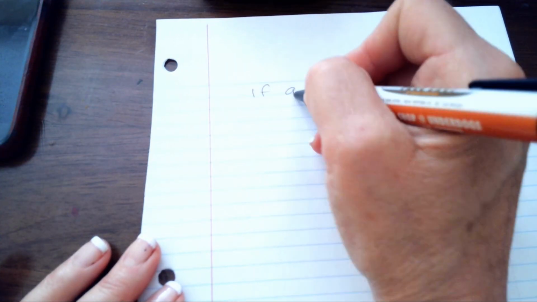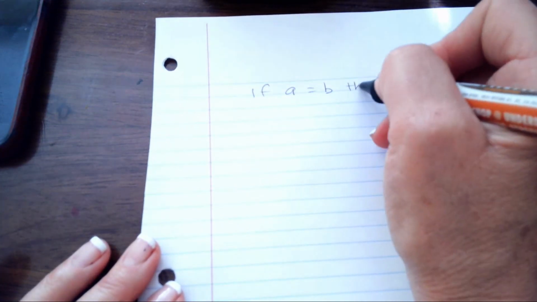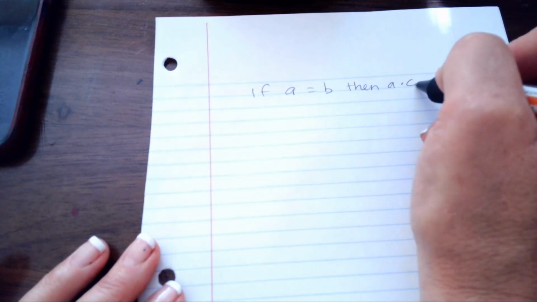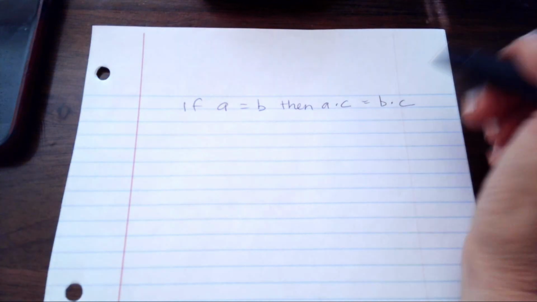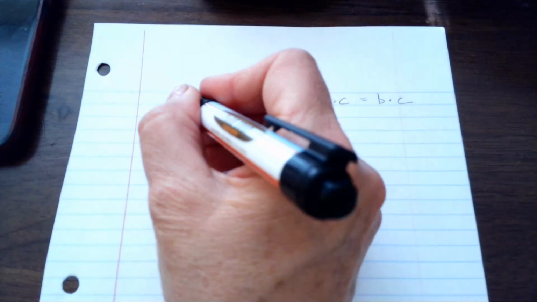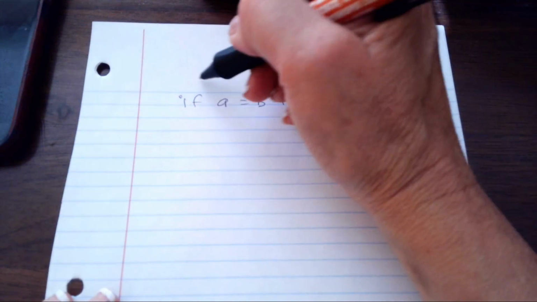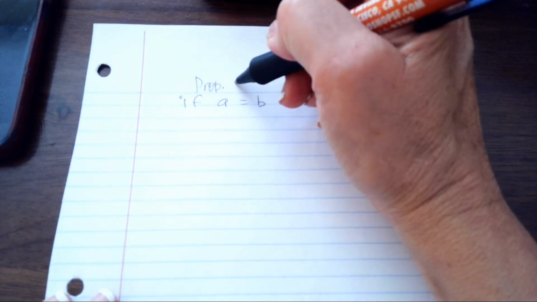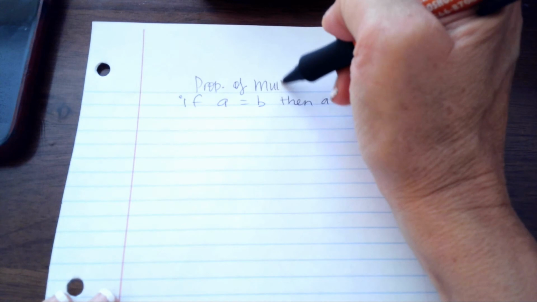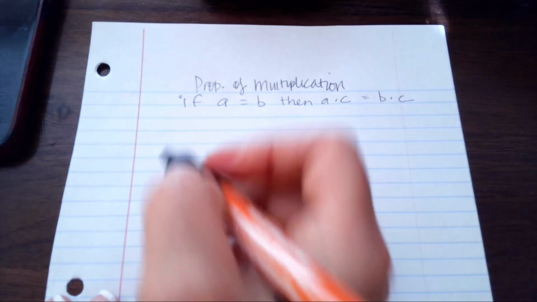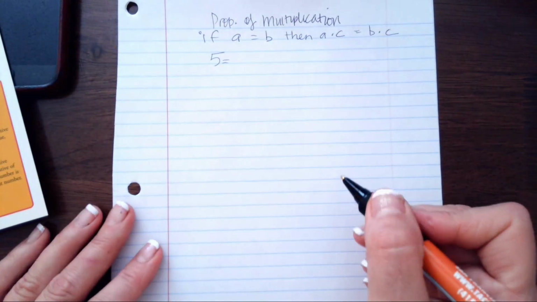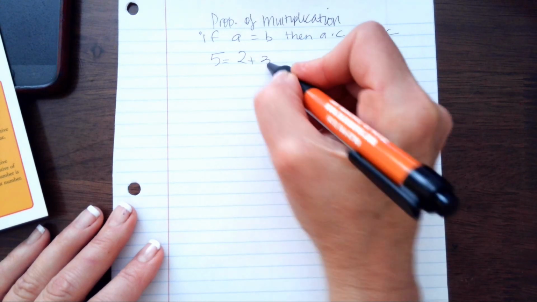Multiplication. If a equals b, then a times c equals b times c. This is the property of multiplication. And an example of this is 5 equals 2 plus 3.